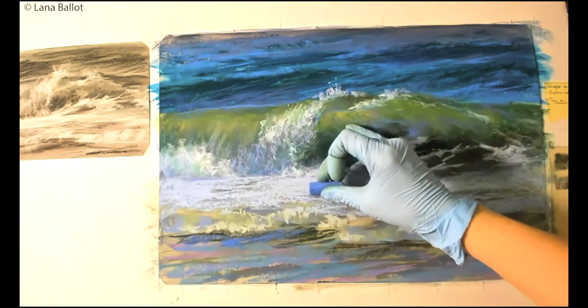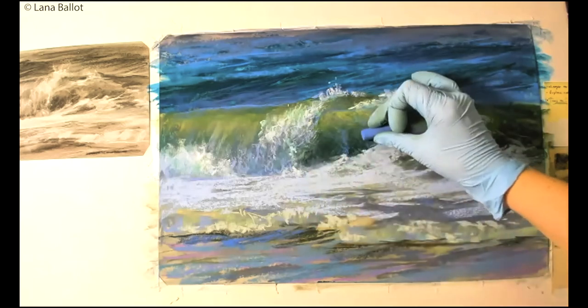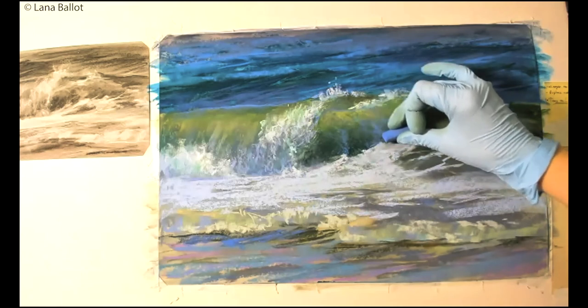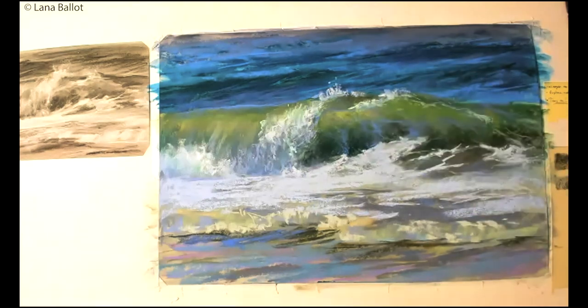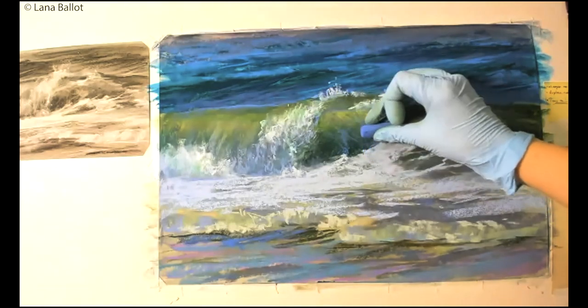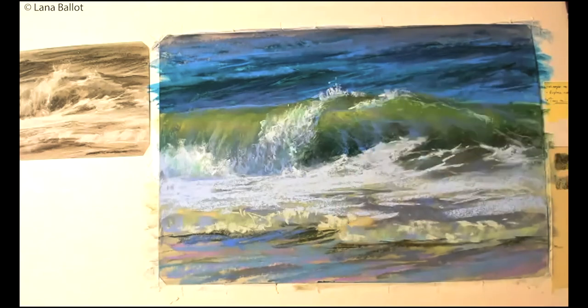So I downplay the edges, keeping them softer, with less value contrast. And let's have one right here to connect.